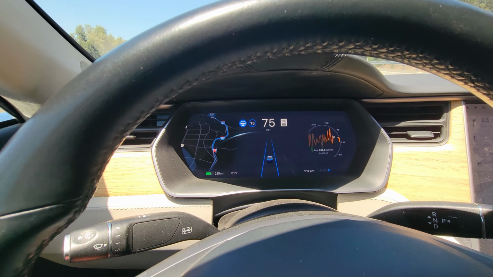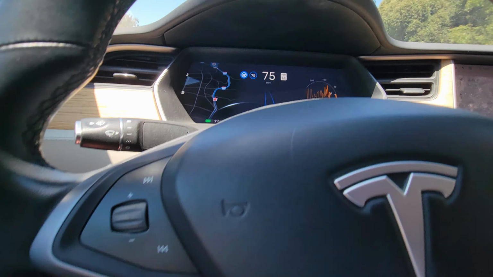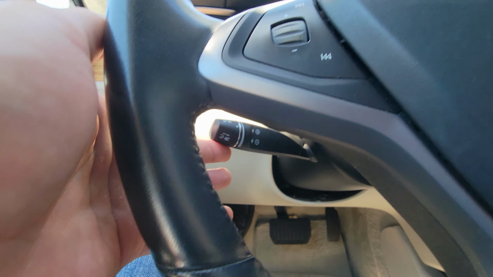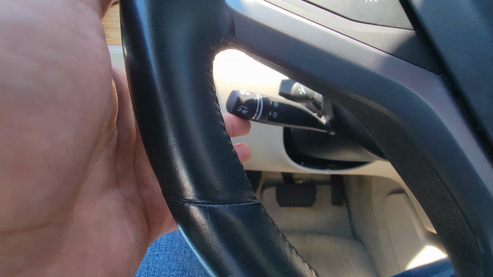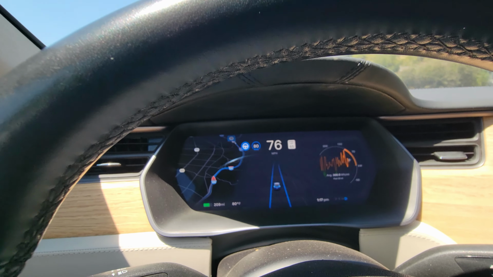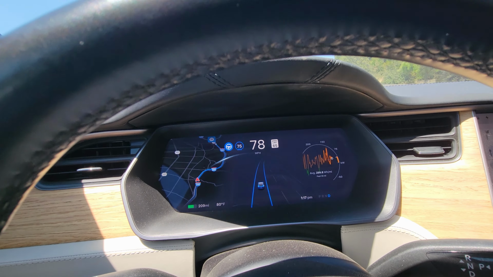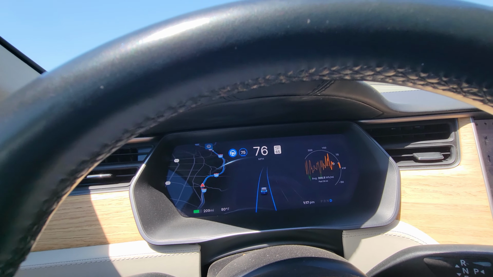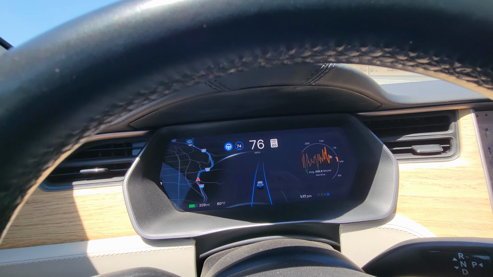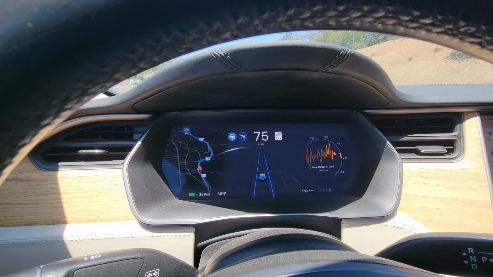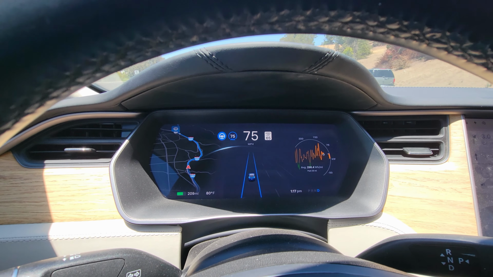You can also speed up and slow down. So if I tap the stalk up a tiny bit, then it will accelerate 1 mile per hour. And if I tap it up hard, it will go to the next 5 mile per hour increment. So I just tapped it back down hard, so it went back to 75. If I tap it down lightly, it'll go to 74. Tap it up lightly, it'll go back to 75.